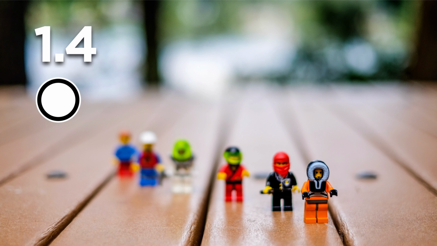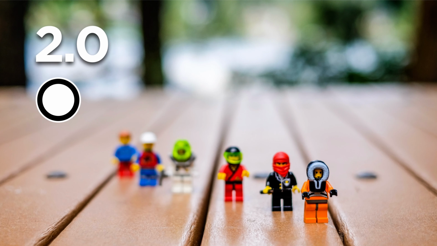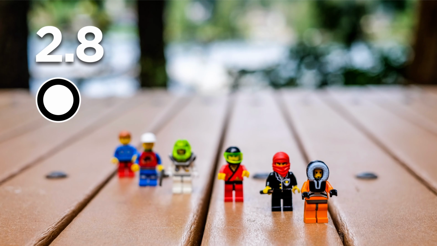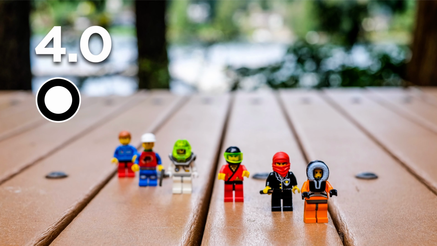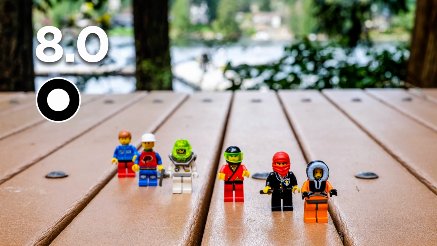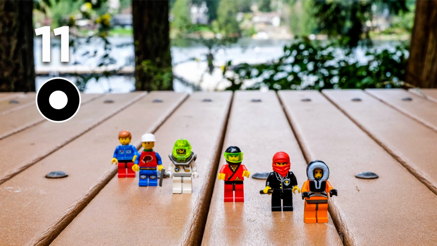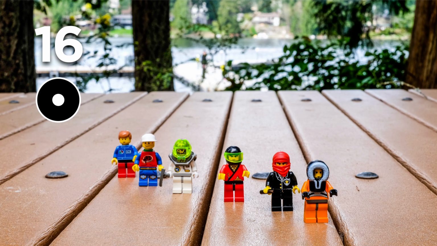So what I'm going to do in the sequence of photos here is make the aperture smaller, and you'll notice that the scene becomes more in focus. So we'll go to 2.0, which is the next one, and then 2.8, 4.0, 5.6, 8.0, 11, and 16, which is the smallest opening on that lens I was using. So now we have the whole Lego team in focus, and the background is also more in focus, even though it's still a little blurry.